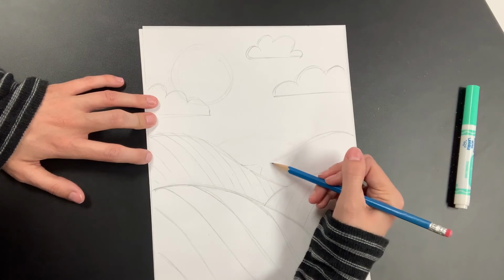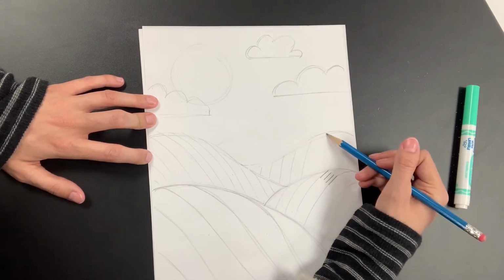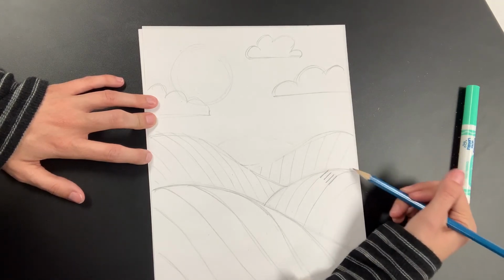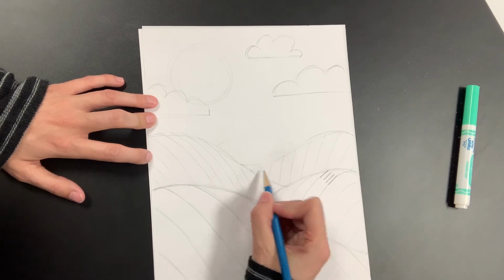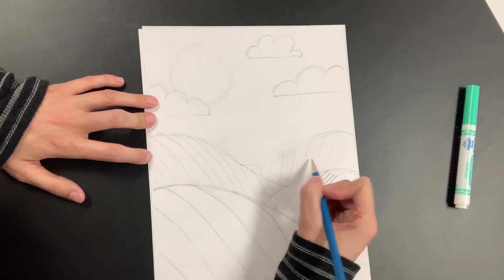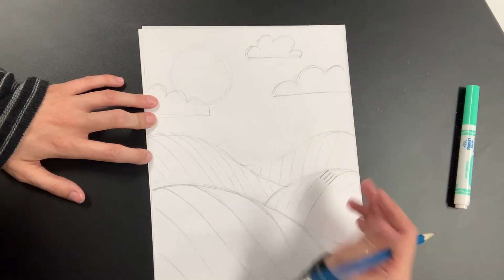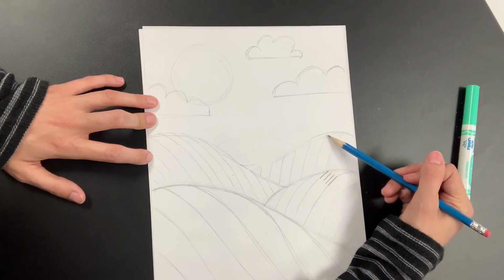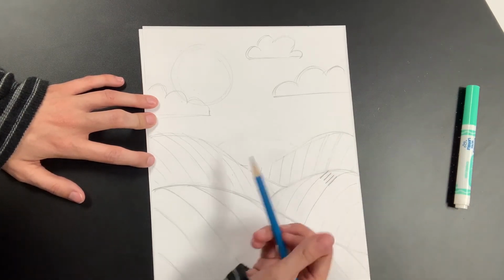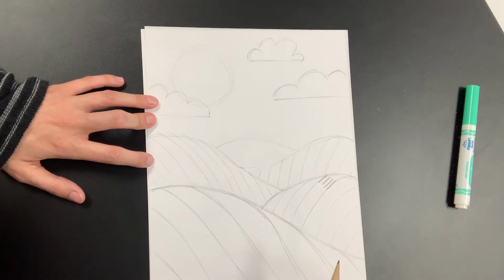For this one, I'm going to do some straight lines. They're kind of going at a diagonal. Not completely vertical, but a little bit of a diagonal going on. They're all about the equal distance apart, and they're all about the same type of diagonal line. They're parallel to each other. This one, I think I might just keep plain and not put any lines on it at all.